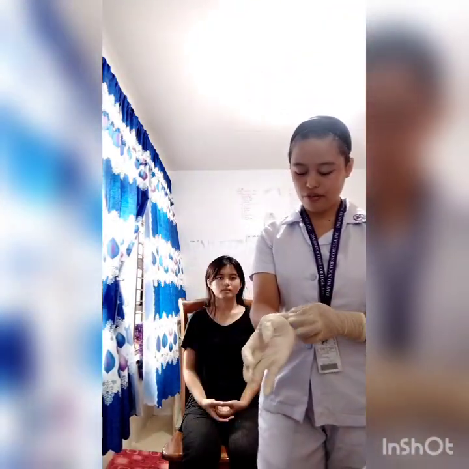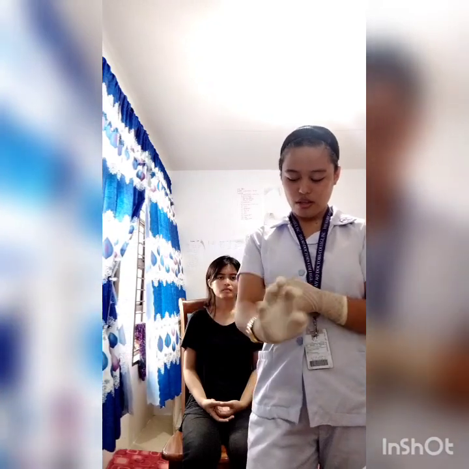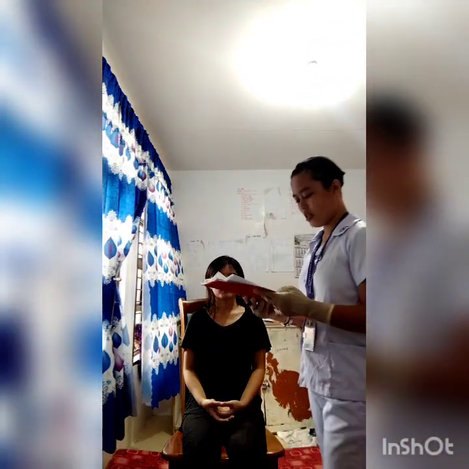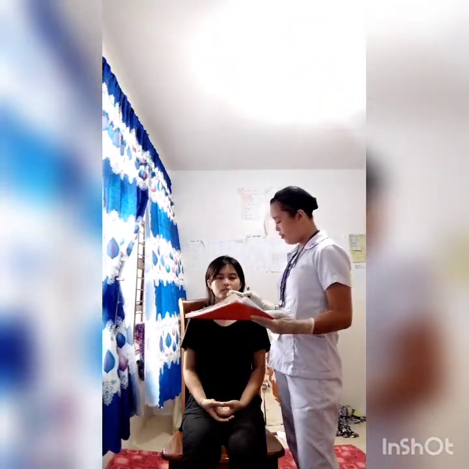Next, let's proceed to our mouth and pharynx. So before that, it's okay to use these gloves while assessing the mouth and pharynx. So for the mouth and pharynx, this part is the mouth, the pharynx, then the oral mucosa.